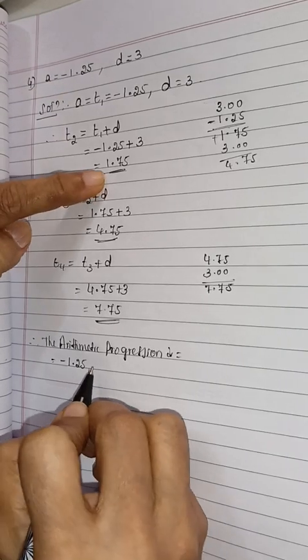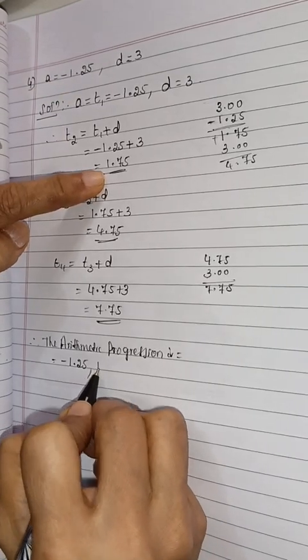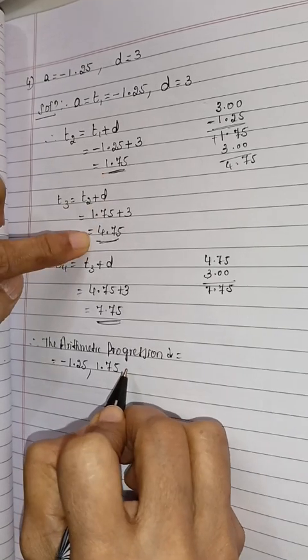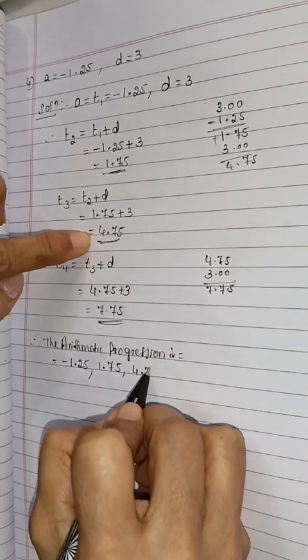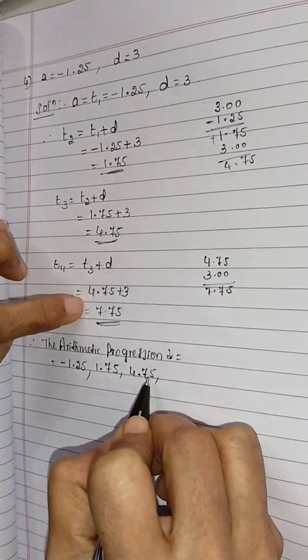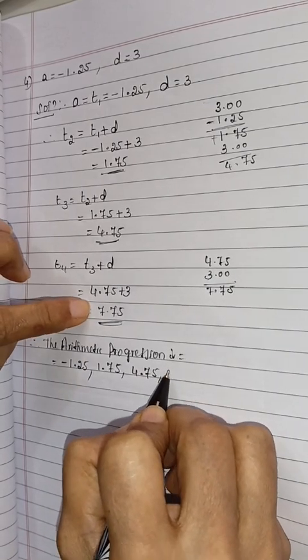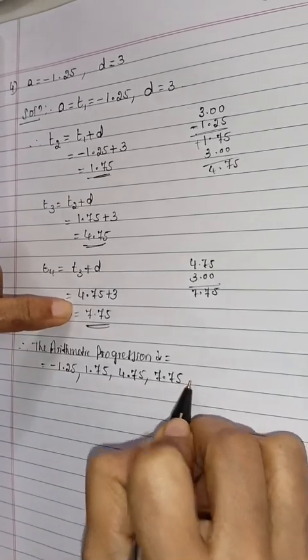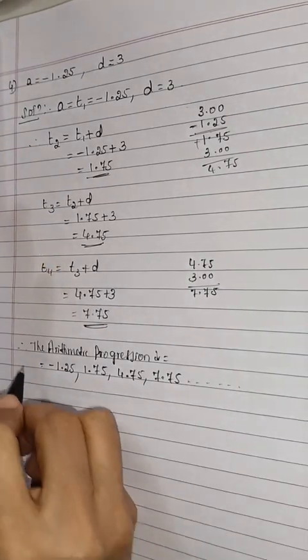Then T2 is 1.75. T3 is 4.75 and last T4 is 7.75 and so on.